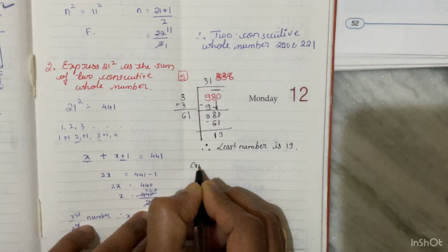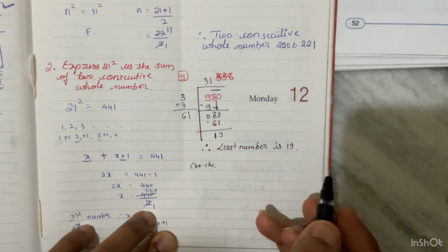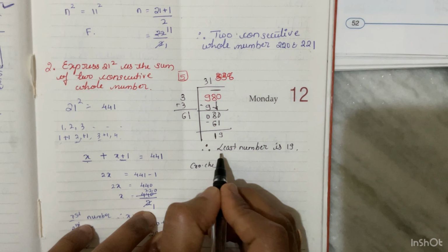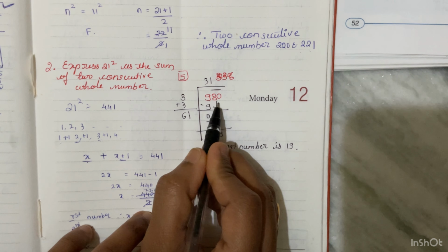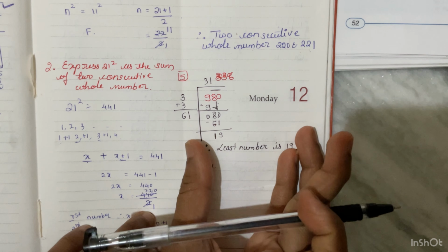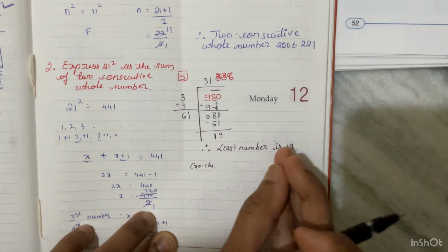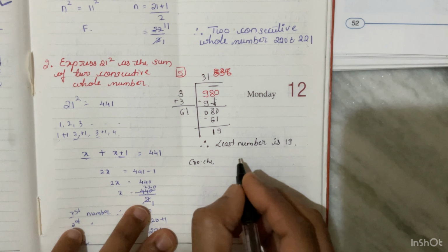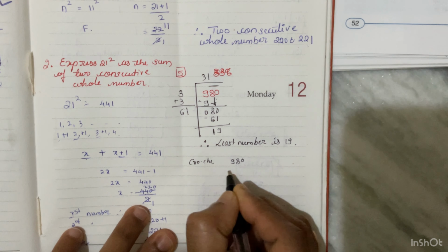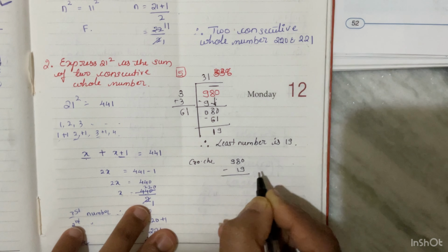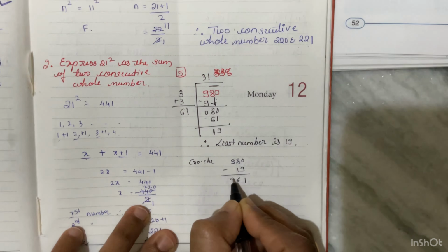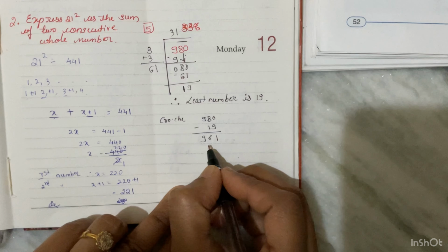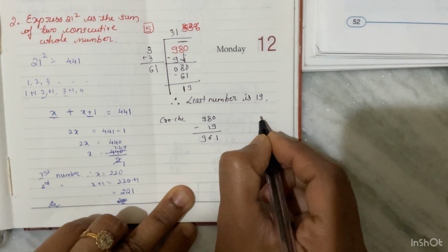We'll do the cross check. In the cross check, according to the question, when we find the least number and subtract it from 980, whatever result we get, they said that is a perfect square number. Let me check that. First we need to subtract 980 minus 19. Here 10 minus 9 is 1, 7 minus 1 is 6, and here it is 9. Now we will find the square root of 961.